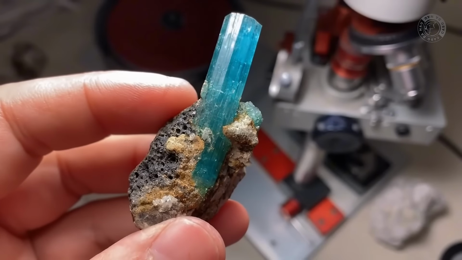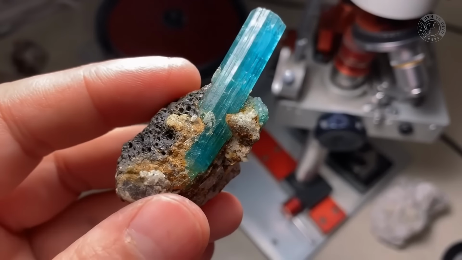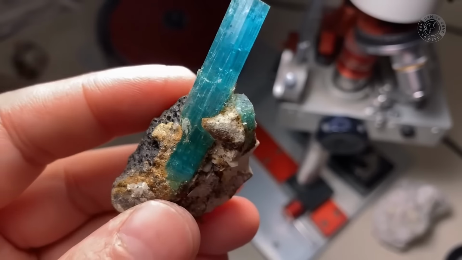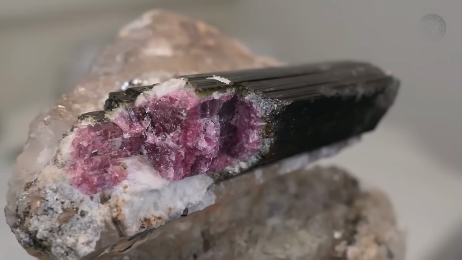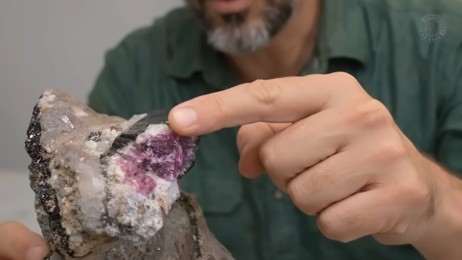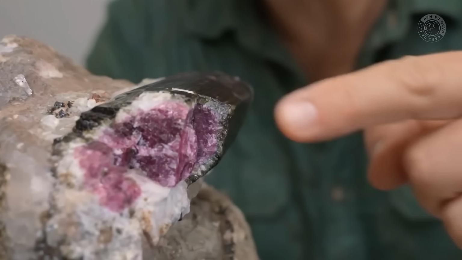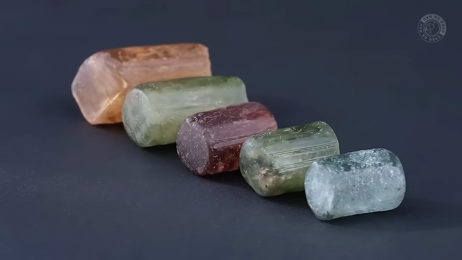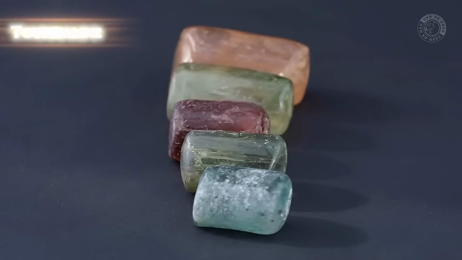Those leftover ingredients are exactly what gem crystals need, and the slow cooling gives them the time and the space to grow large and clean. So a pegmatite is the final concentrated leftover of a far bigger process, and that leftover is where the treasure collects. The first gem you are hunting inside pegmatite is tourmaline.